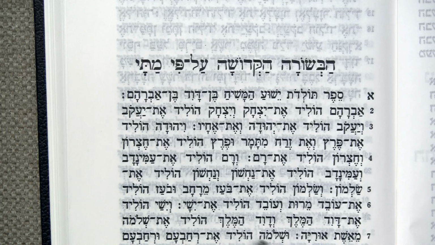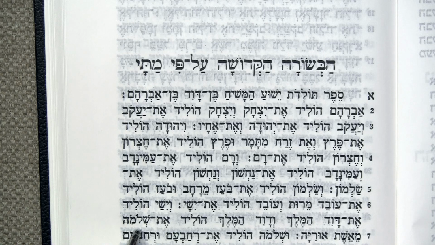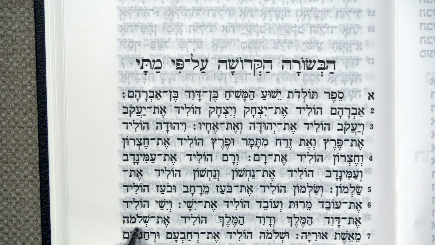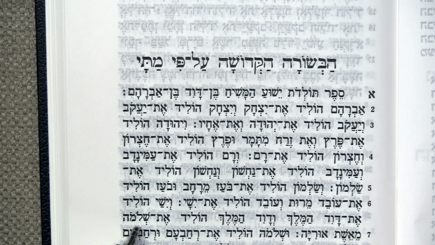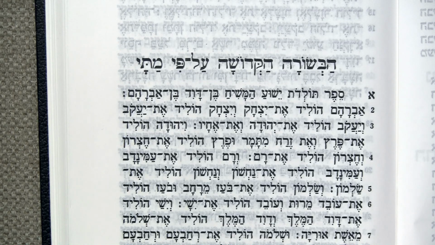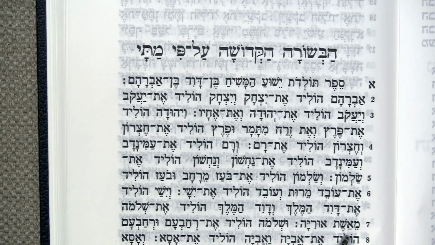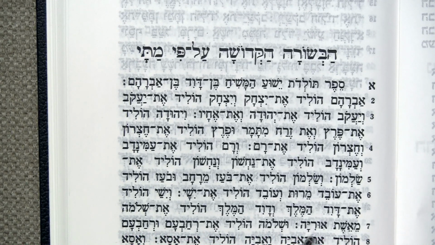Ha-melech, the king. V'Dovid ha-melech, and David the king, Holid, begat et Shlomo, Solomon. I find this was an interesting one because there's no N in the Hebrew name Shlomo, and yet in English we have this different form, Solomon. The verb root for Shlomo's name is shalom, which means to complete. It's also the verb root for the Hebrew word for peace, which is shalom. Shlomo and shalom are related. Me'eshet, so from the Isha, the wife of Uriah.